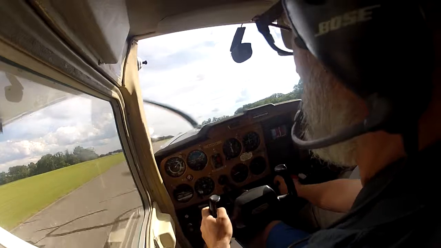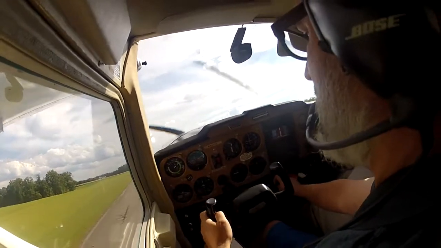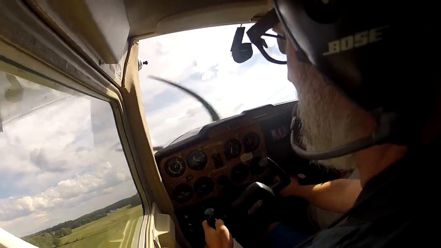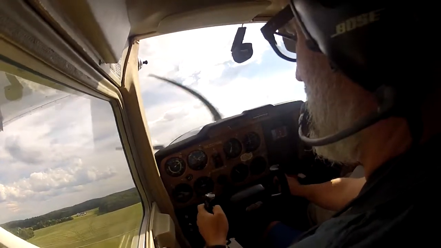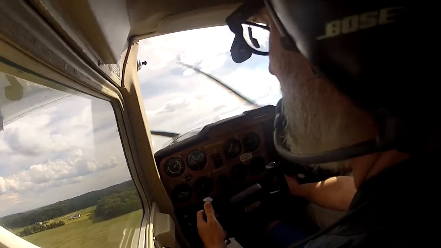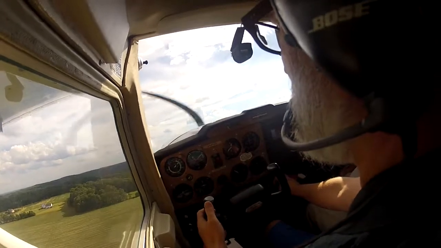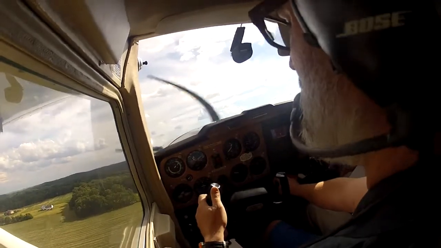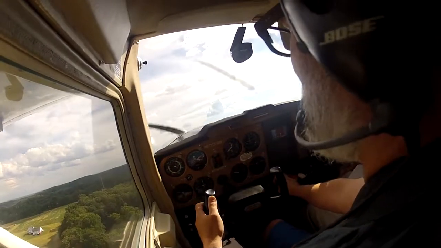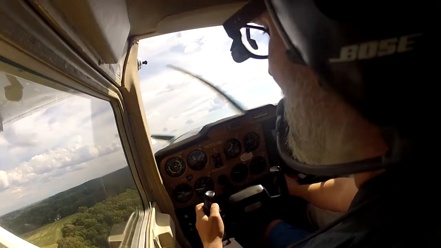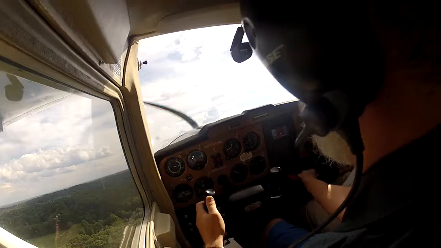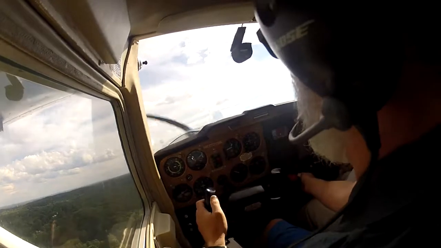There's 54. It's pretty steep. Pull the nose up a little bit more. There you go. A little bumpy too, right? All right, there's 200 feet. You can start to accelerate to 65 now. Very nice. Got a little sink there. Did you feel that? Yeah. A little bit of wind shear. All right, we're clear of the obstacles. We've got a positive rate.